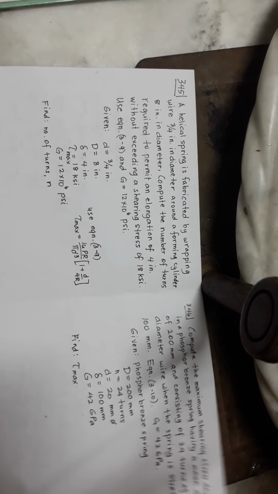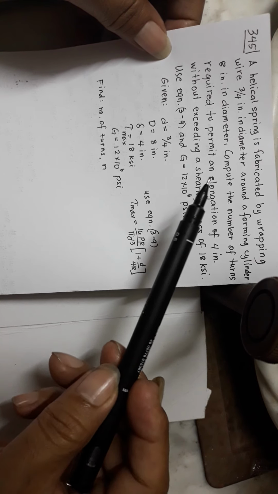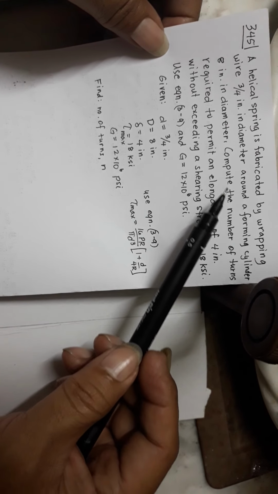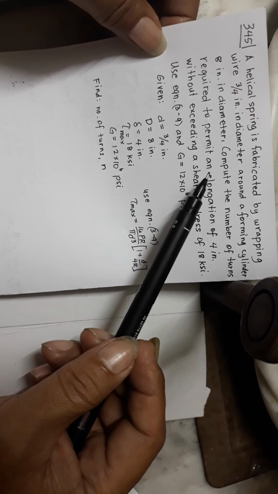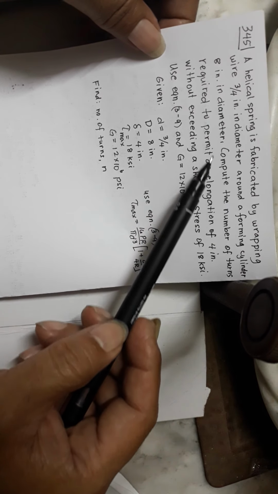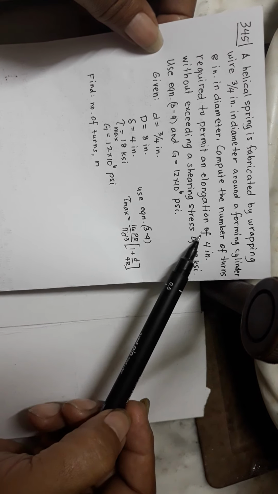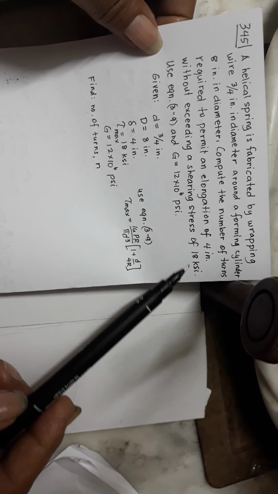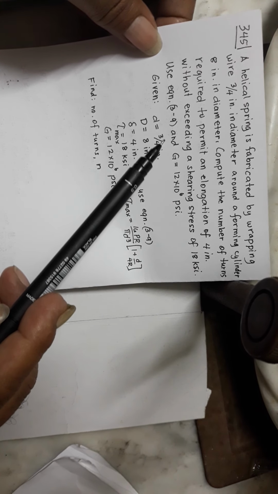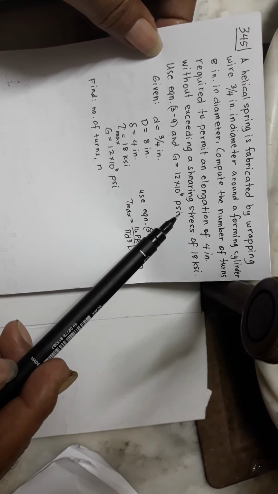So the next problem is problem 345. It's stated here that a helical spring is fabricated by wrapping wire 3/4 inch diameter around a forming cylinder 8 inches in diameter. Compute the number of turns required to permit an elongation of 4 inches without exceeding a shearing stress of 18 ksi. Use equation 3-9 and modulus of rigidity G equal to 12 times 10 to the 6 psi.